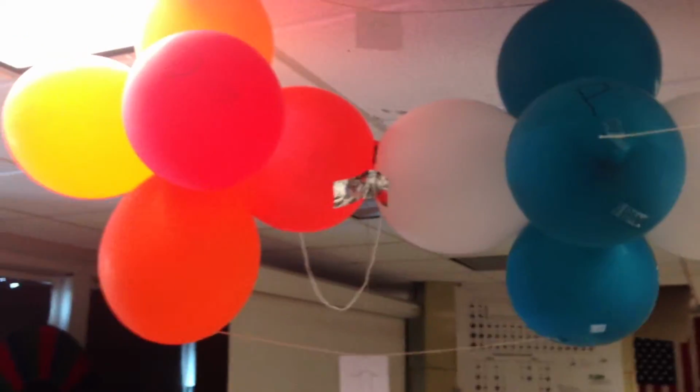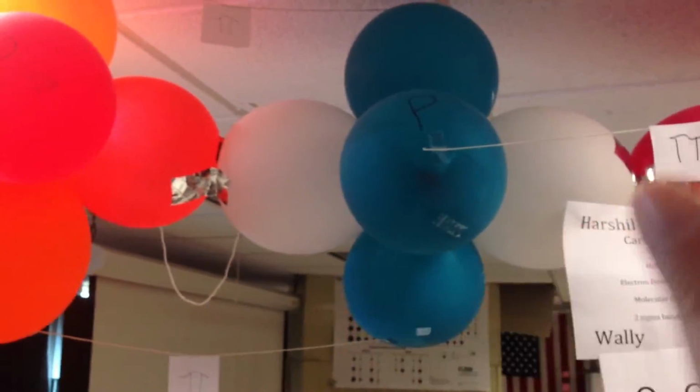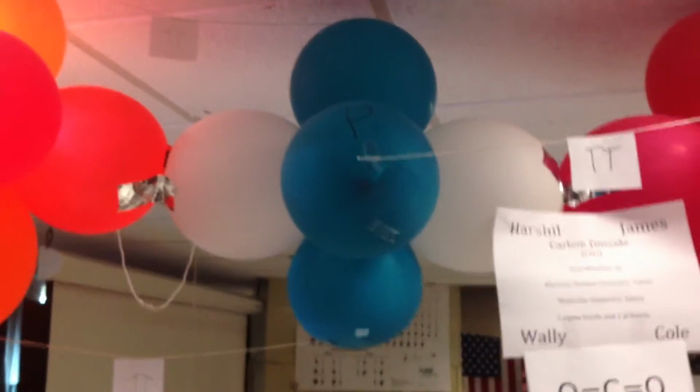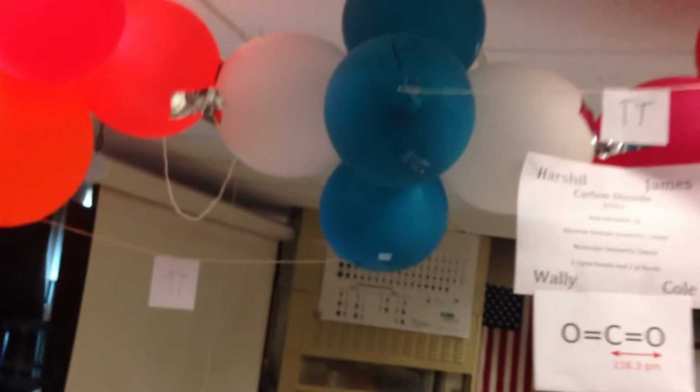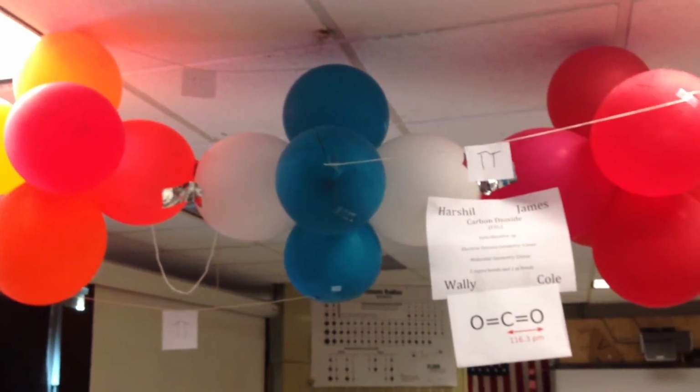But this molecule is nonpolar because its polar bonds are canceled out by two dipole moments that go outward, and they're the same arrow. So because of the symmetry, this molecule is clearly nonpolar, and therefore its molecules don't attract each other very strongly.